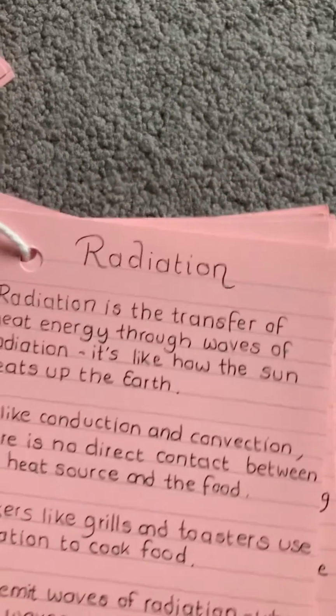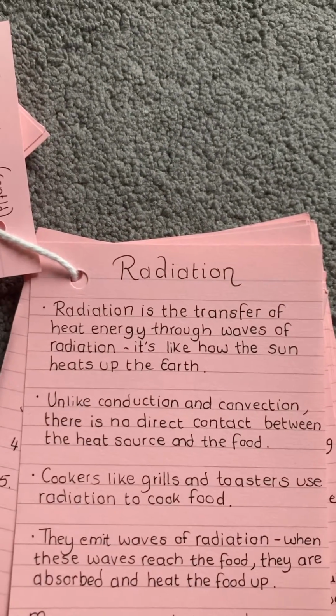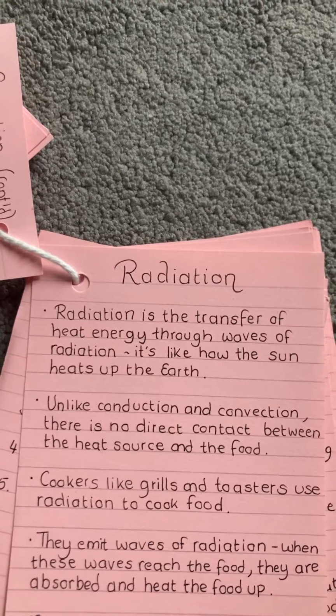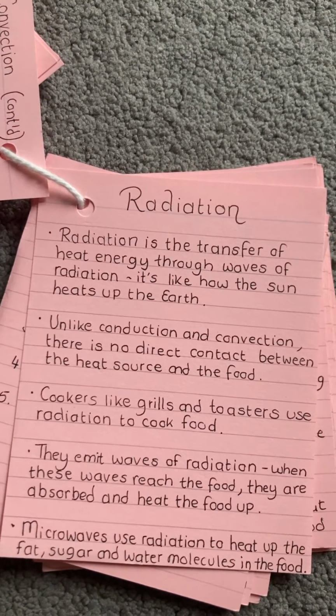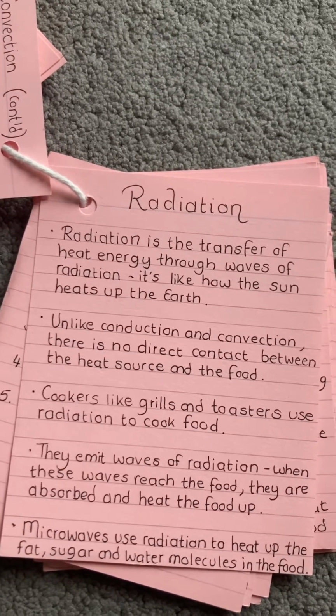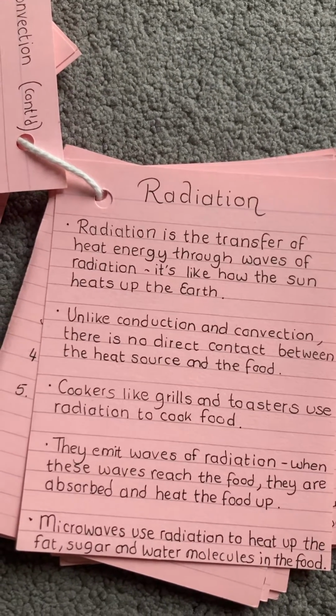Radiation. Radiation is the transfer of heat energy through waves of radiation. It's like how the sun heats up the earth. Unlike conduction and convection, there is no direct contact between the heat and the food.